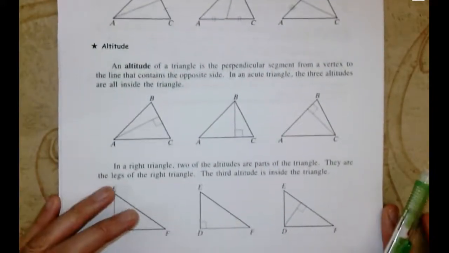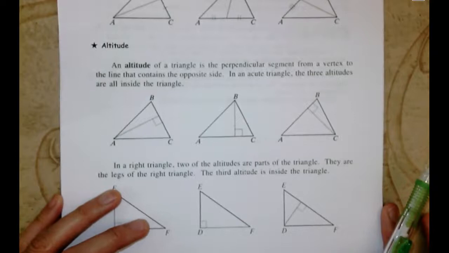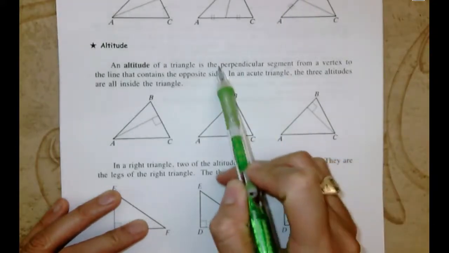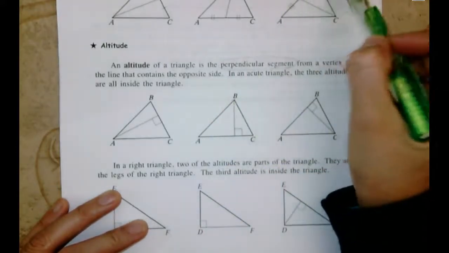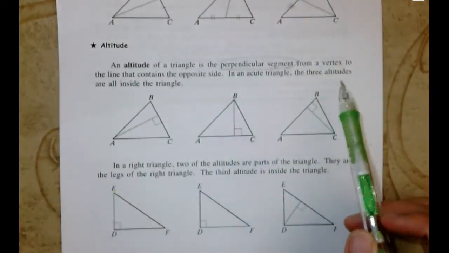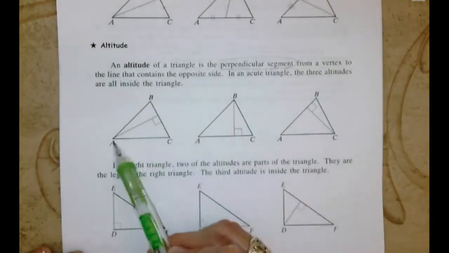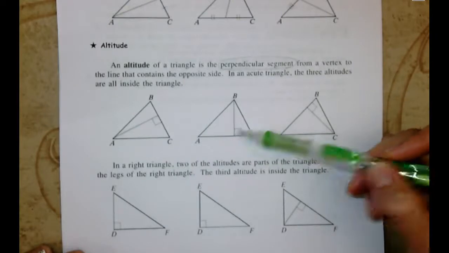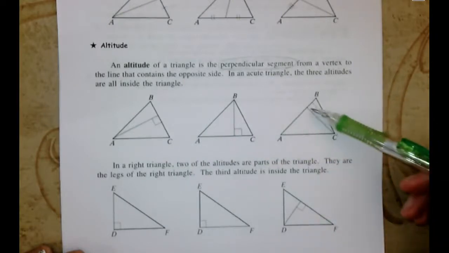The altitude, on the other hand, of a triangle is a perpendicular segment from a vertex to the line that contains the opposite side. In an acute triangle, this is a perpendicular segment. Okay, this is a midpoint. This is a perpendicular segment. In the acute triangle, the three altitudes are all inside the triangle. So from A, 90 degrees to there, from B, 90 degrees to there, from C, 90 degrees to there.